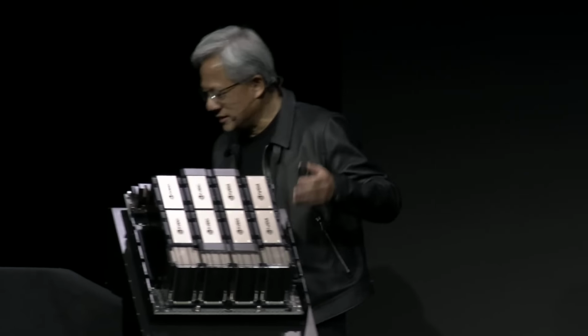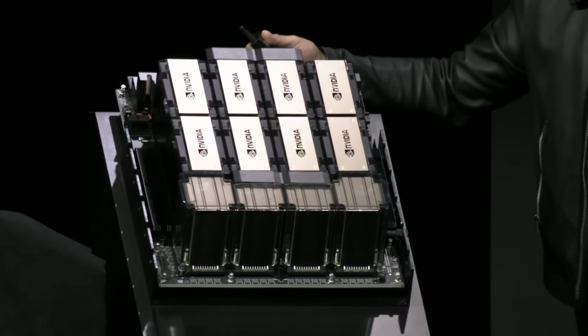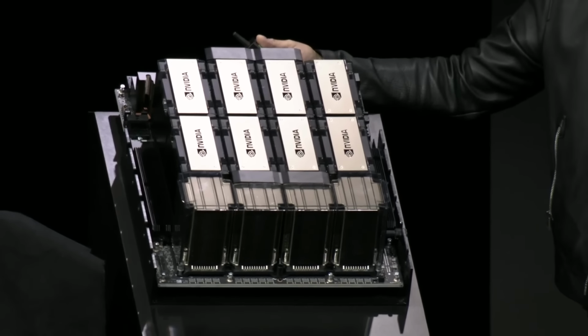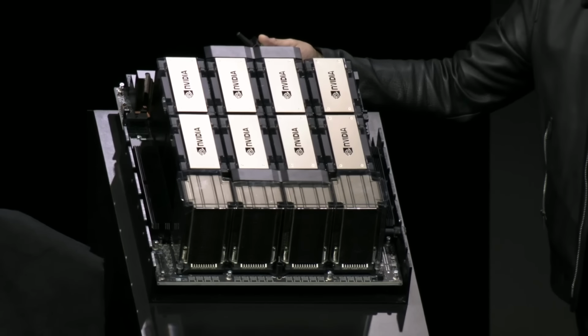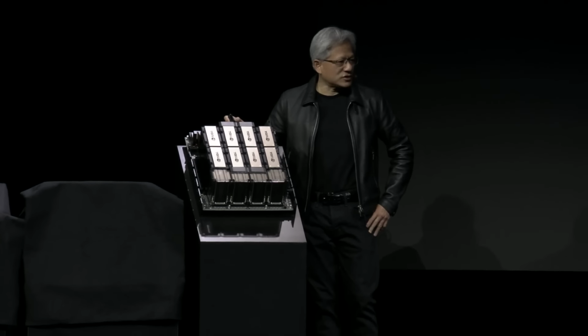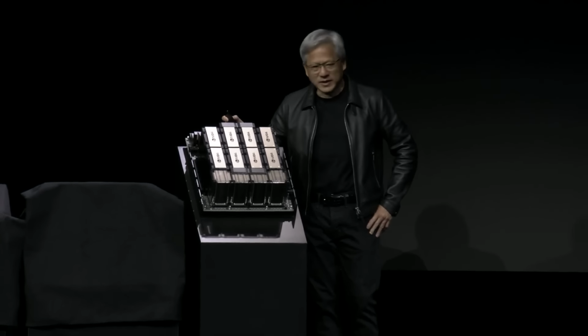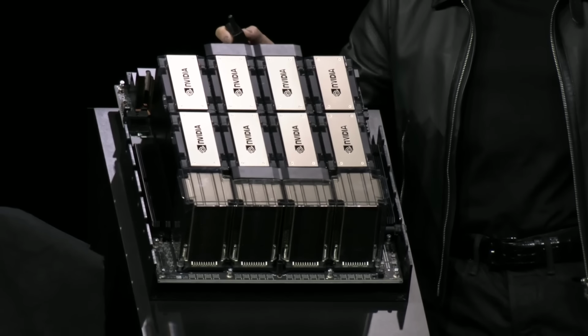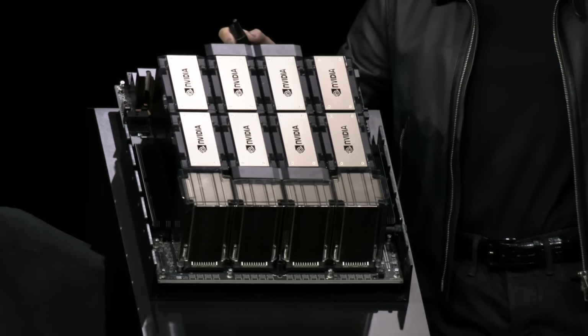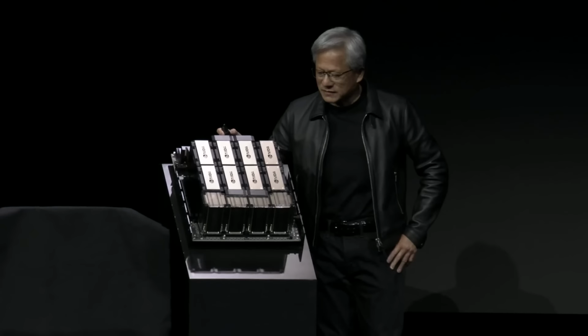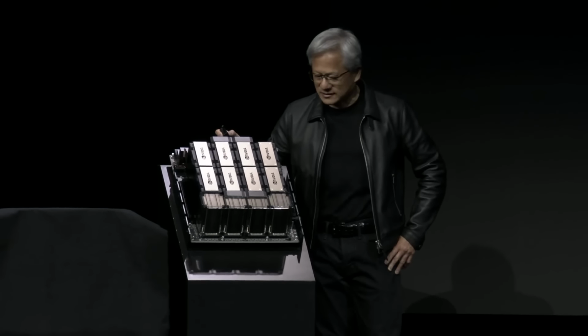This GPU is altogether 1 trillion transistors. This GPU has 35,000 parts. It's manufactured by a robot, like an electric car. It weighs 70 pounds, consumes 6,000 watts. And this GPU revolutionized computer science altogether.